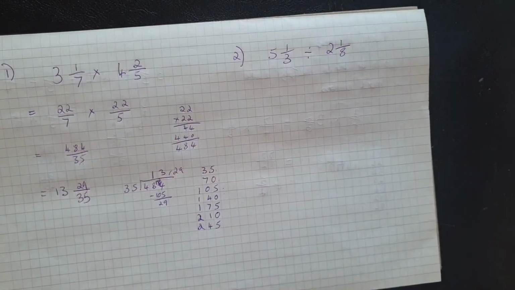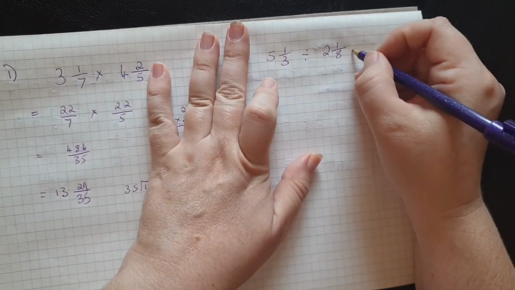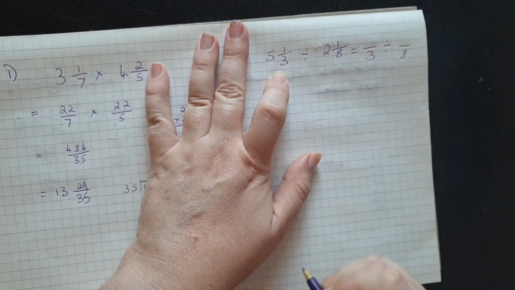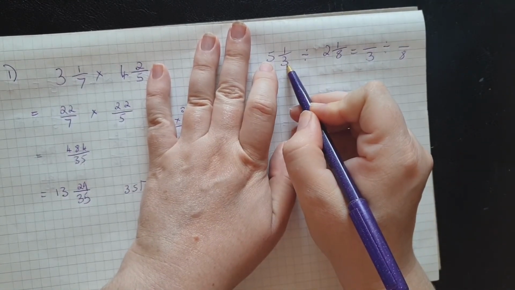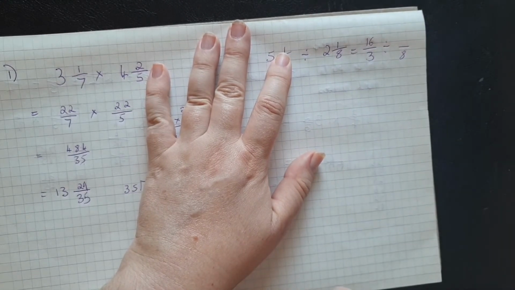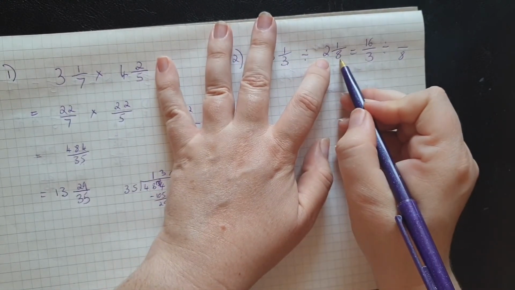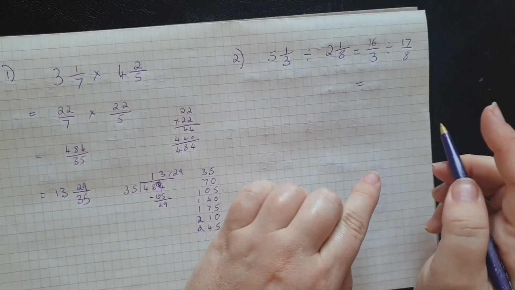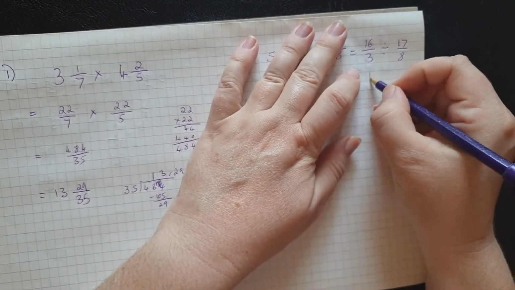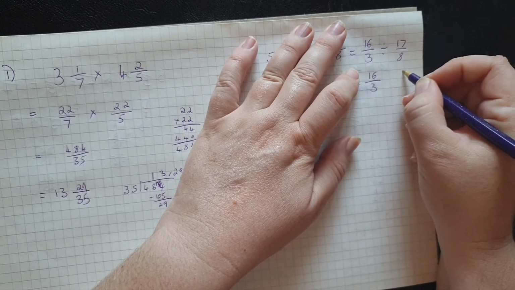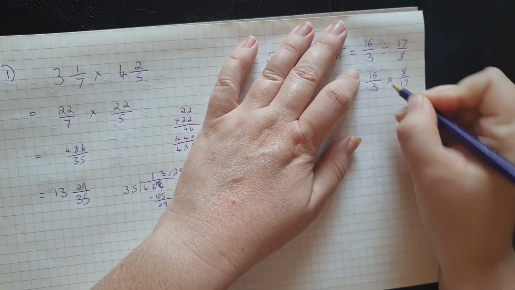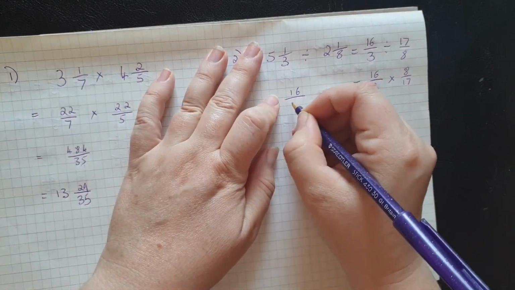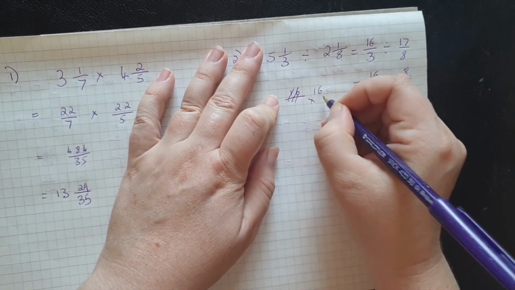Division, again, same principle. Convert it first. Thirds divided by eighths. 5 times 3 is 15, plus 1 is 16. 2 times 8 is 16, plus 1 is 17. I am dividing, so DFS: divide, flip, swap. So 16 over 3, 8 over 17, multiplication. Again, I don't know what this is, so I'm going to work it out. 16 multiplied by 8.